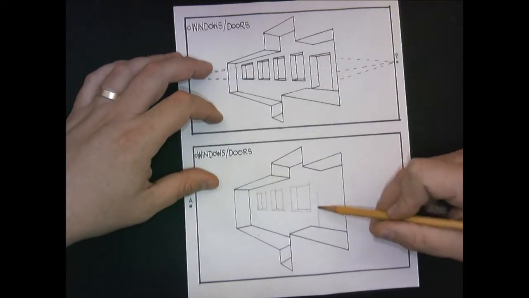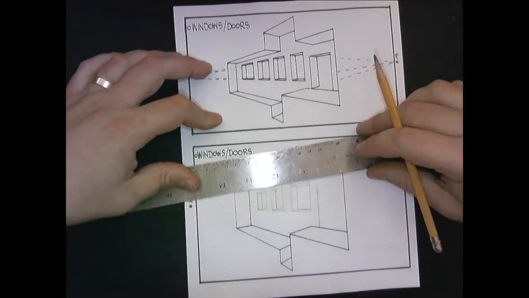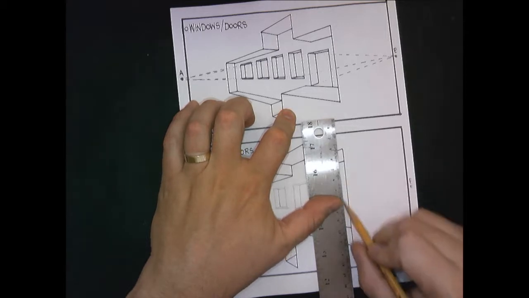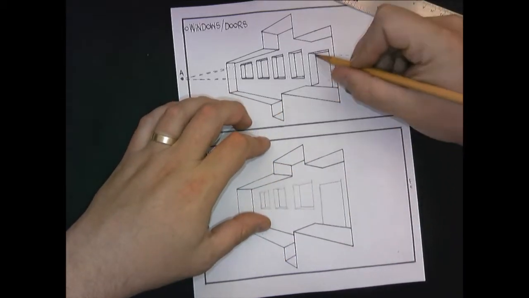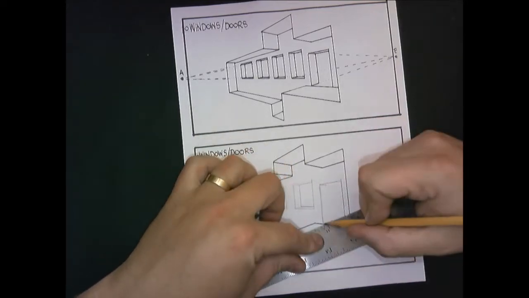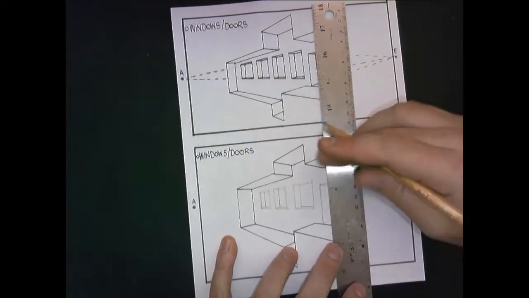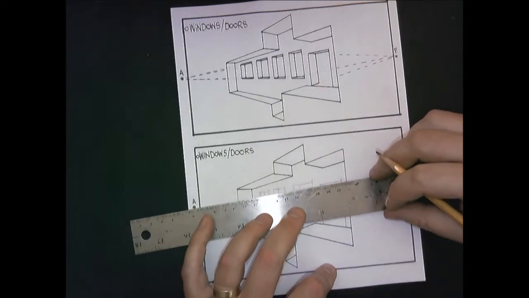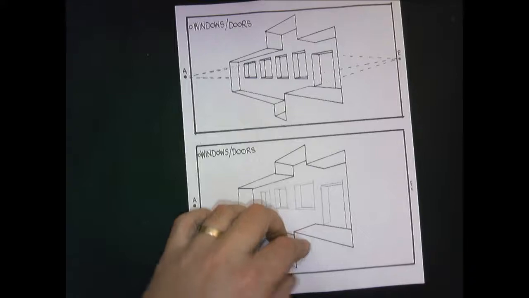Windows, door, same thing. Start with an initial vertical line, and we're going to go from the top of that line back to point A and making our opening. Now we've got to make our inside portion of the door. So we can see the side and upper inside. Nice.